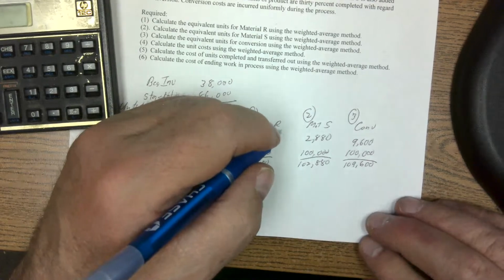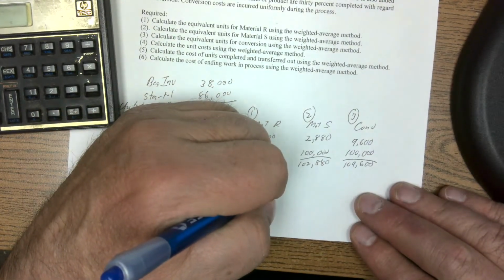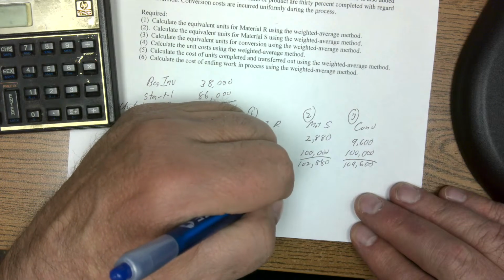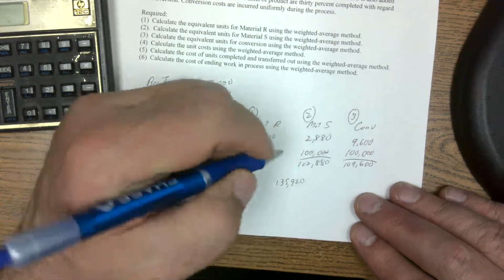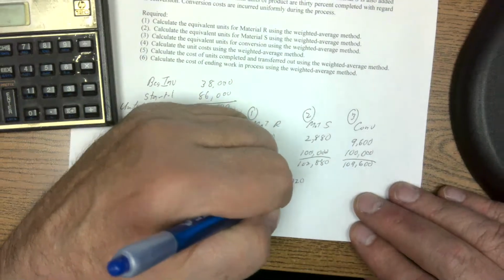For material S, our beginning inventory was 135,920, and we added 215,000.